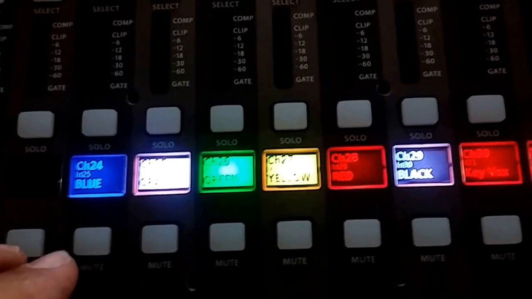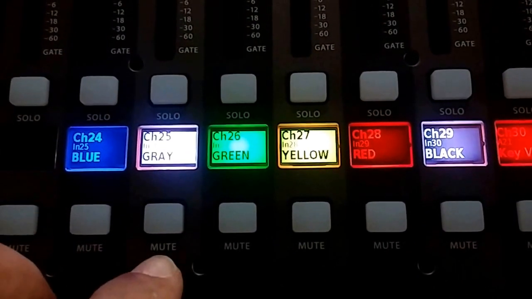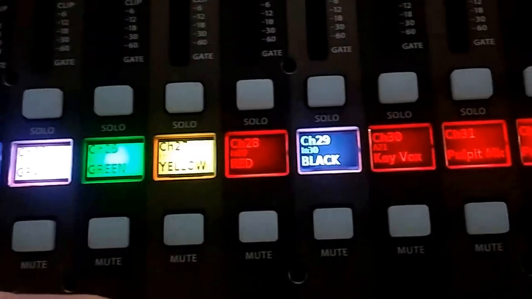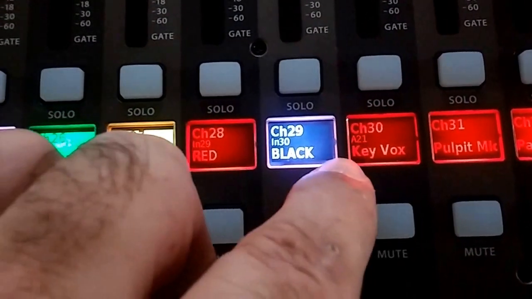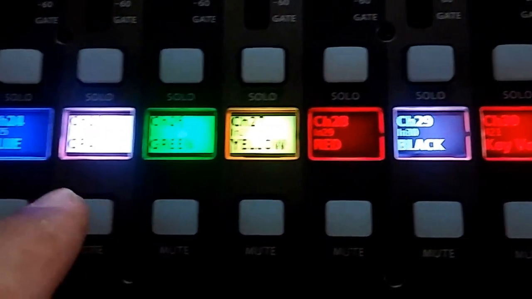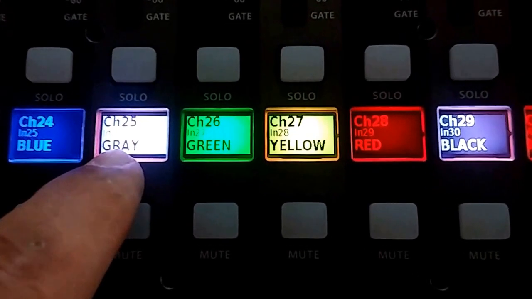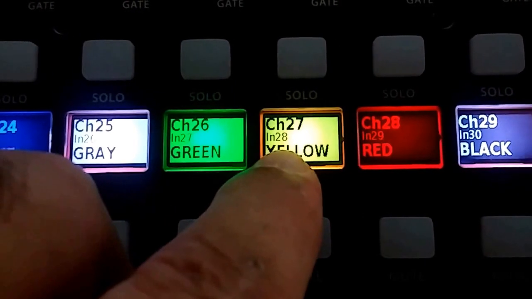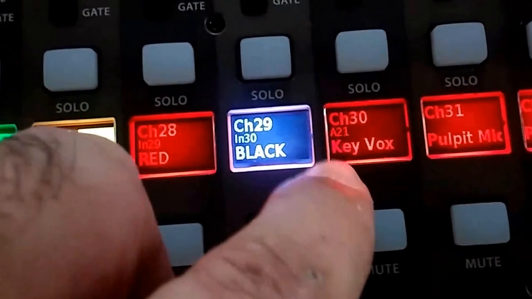Then we go past a few channels that are not used, and we come to the wireless mic inputs, channels 24 through 29. And there are 6 of them. They match the caps on the bottom of the microphones, and that's blue, gray, green, yellow, red, and black. I'm pointing out that they don't match the channel on the back where the input is. Channel 24 is input 25 and so forth.